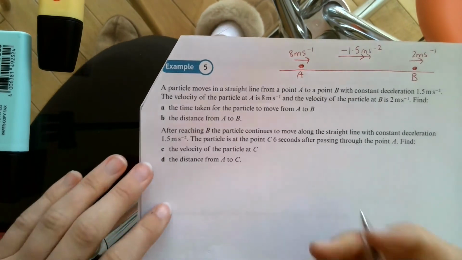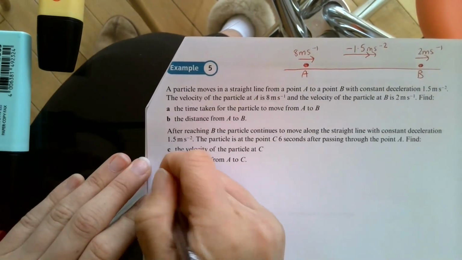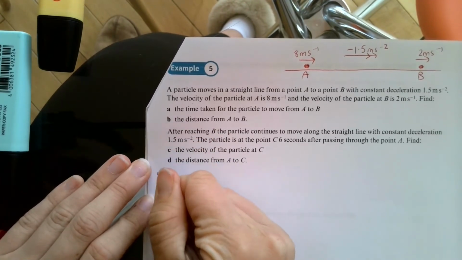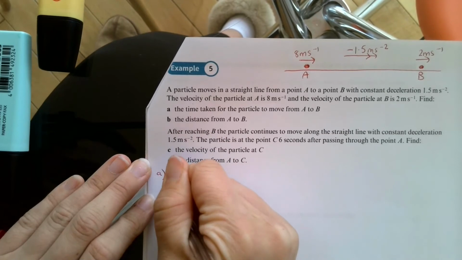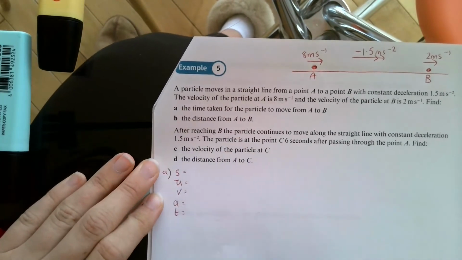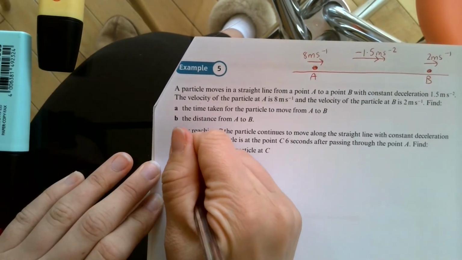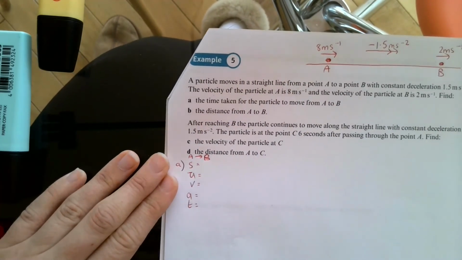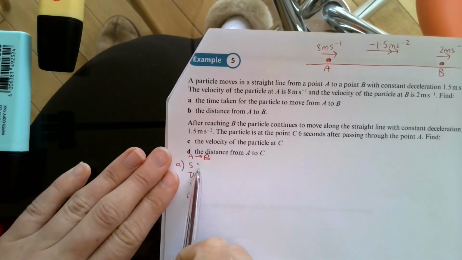So let's start off by writing out what we know so far. SUVAT, that's how I'm going to start most of these questions. And I'm just going to be clear, I should have probably put this above, that I'm currently talking about going from point A to point B. We don't know the displacement yet.